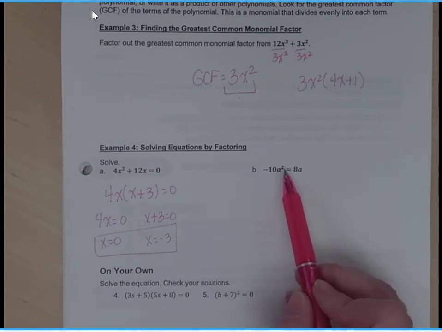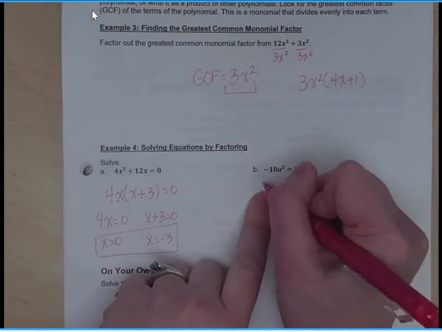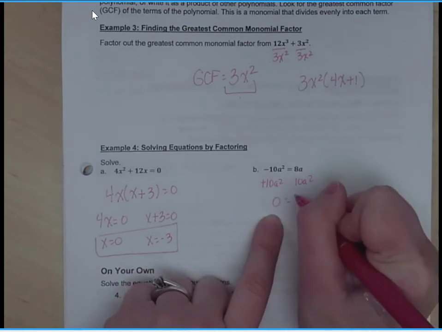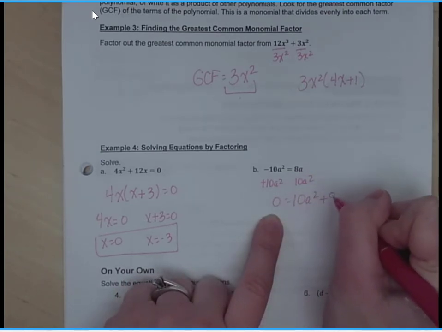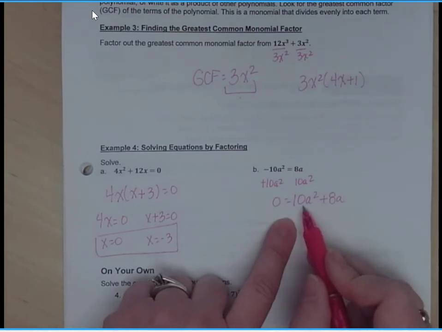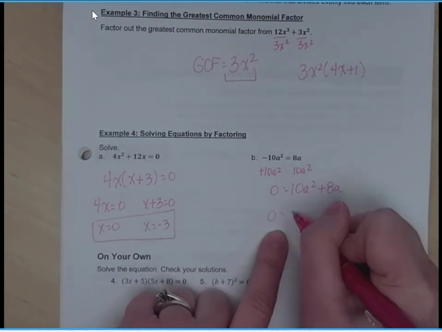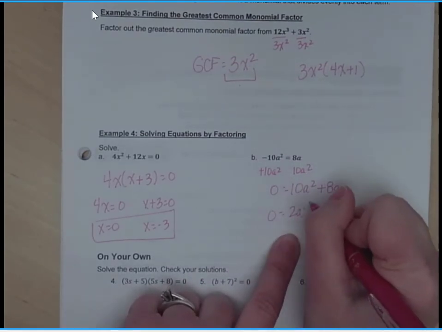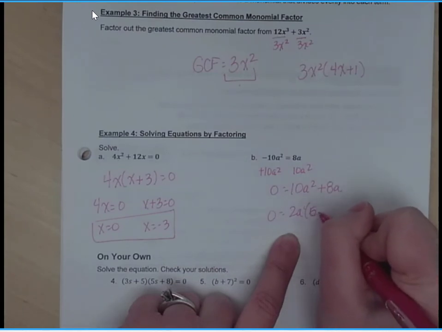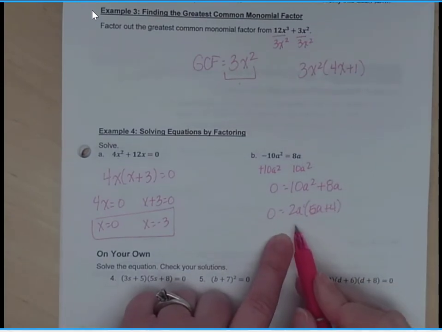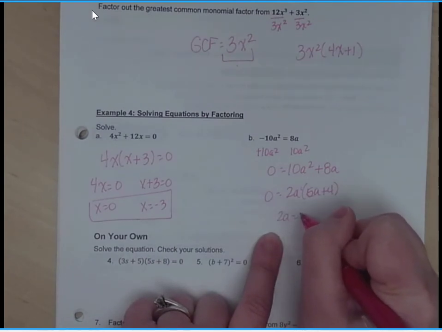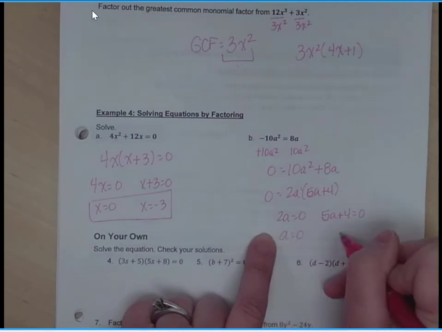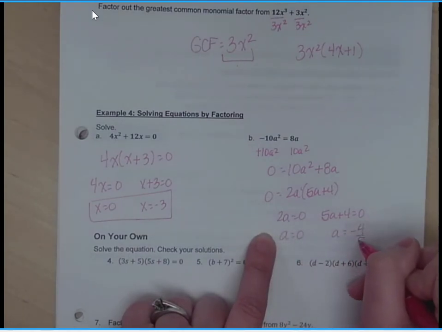Now here, if I notice, I don't have this set equal to 0. And I got a negative here. So here's what I'm going to do. I'm going to add 10a squared to both sides. So there's my 0. 10a squared plus 8a. Looking at my common factors here, that would be 2a, leaving me with 5a plus 4. So now let's set both of those. So I have 2a equals 0, 5a plus 4 equals 0. So a equals 0, and a equals -4/5.